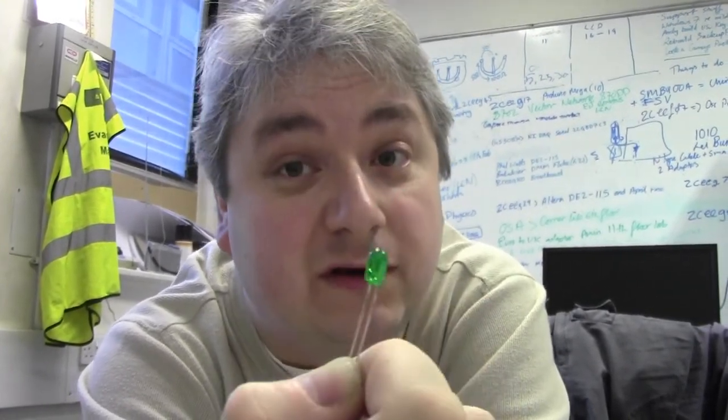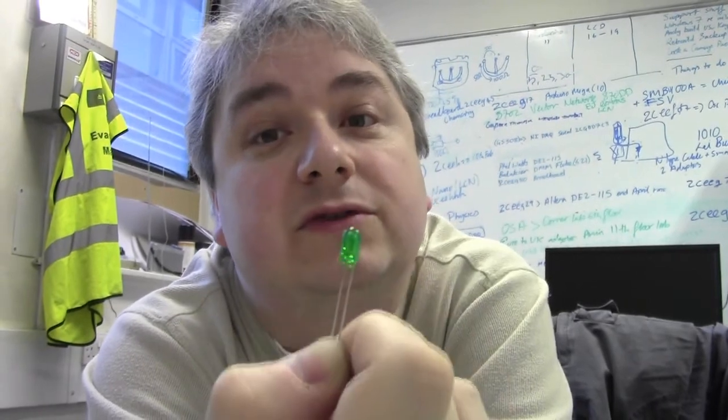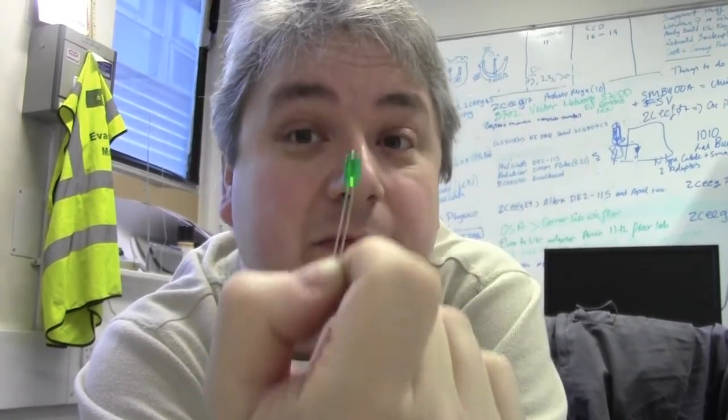So be careful when you're connecting these up. Connect it around the wrong way, and if you do have a high potential that you drop across them, you can in actual fact destroy them, so be careful.